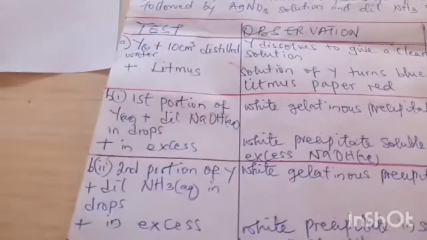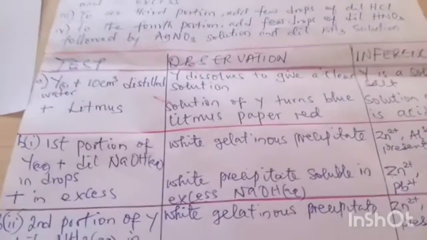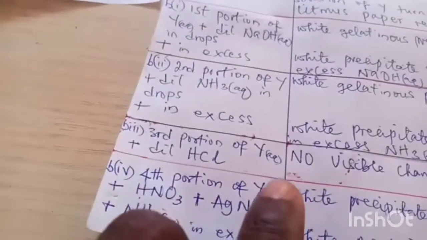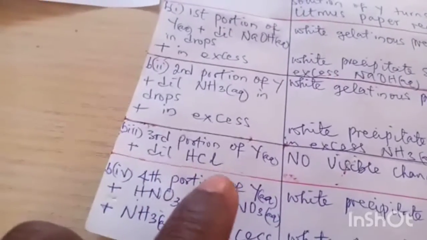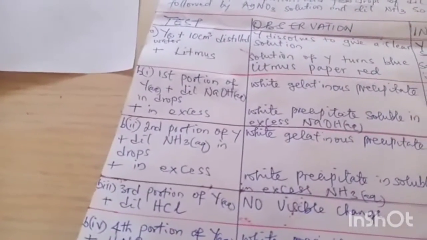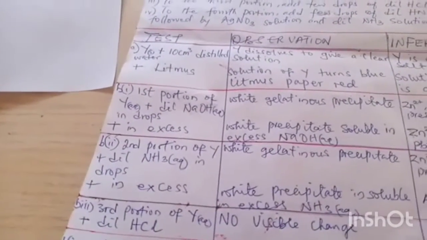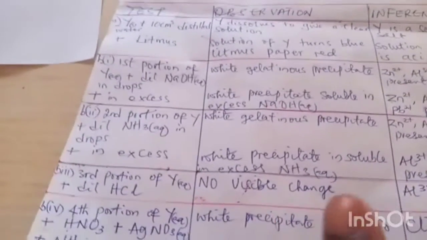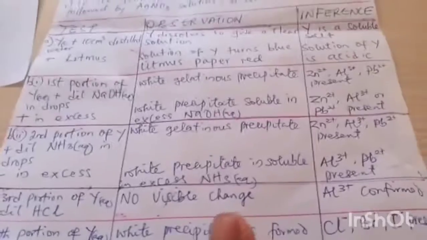All right, then we move on to the next, which is B3. B3 says to the third portion of Y plus dilute hydrochloric acid. And when we add dilute hydrochloric acid to solution of Y, there will be no visible change. No visible change or reaction will take place.